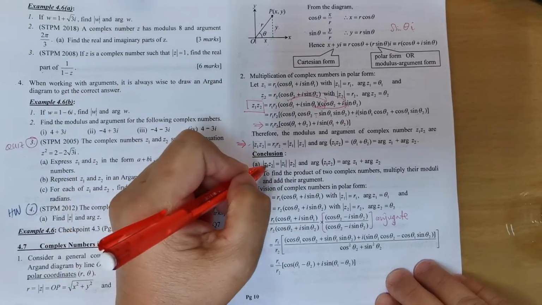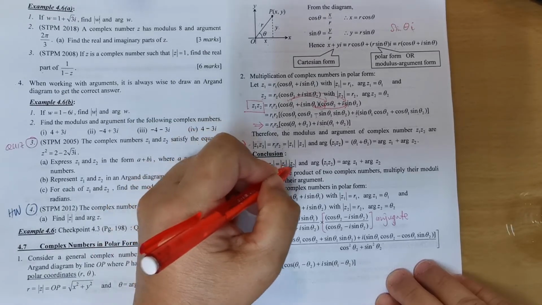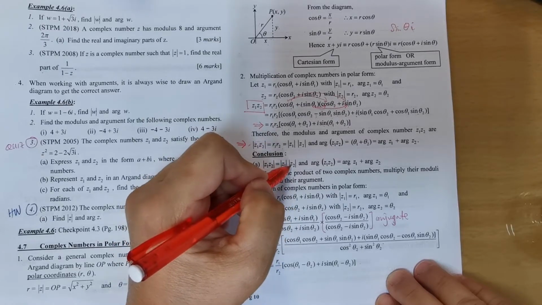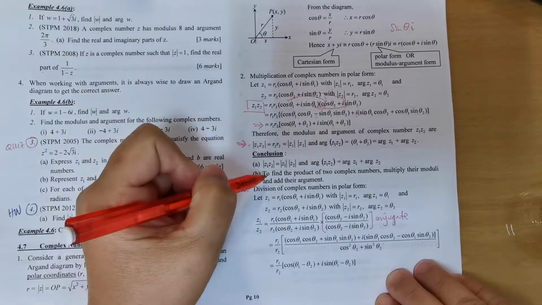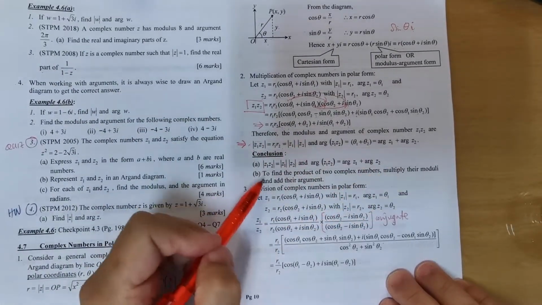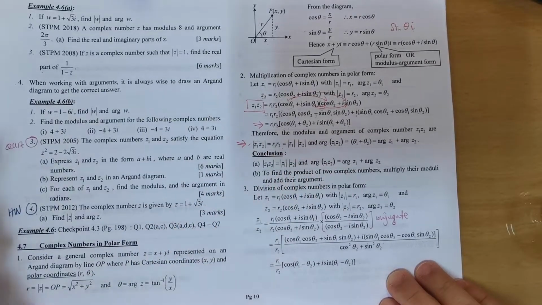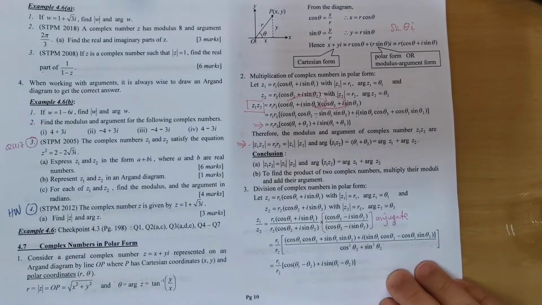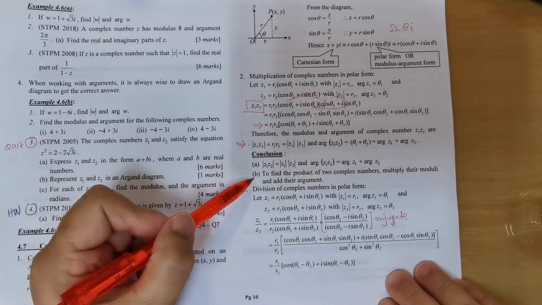So this is the conclusion for what we have done here. When you multiply two complex numbers, the modulus is the product of the corresponding moduli of the two complex numbers, and the argument is the sum of the two arguments. To find the product of two complex numbers, multiply their moduli and add their arguments. This is how we do multiplication of two complex numbers in polar form. It's very easy, right?